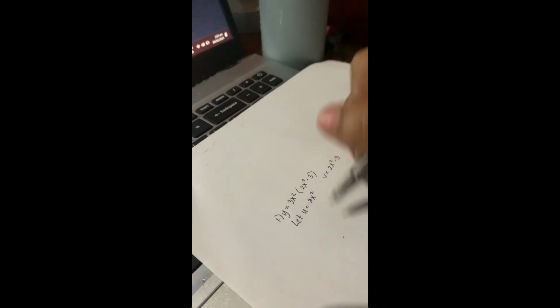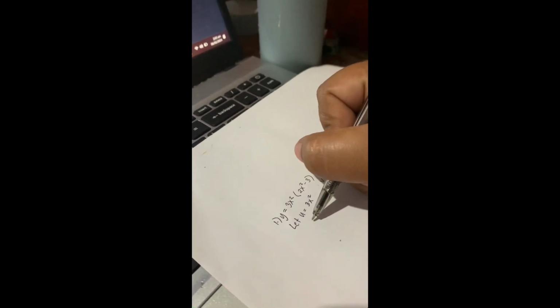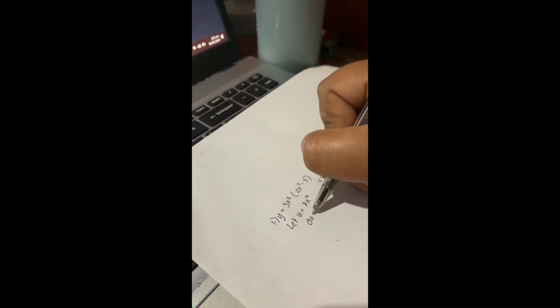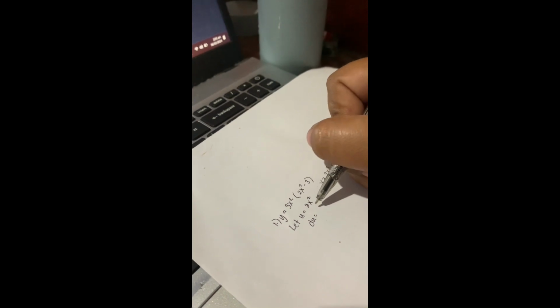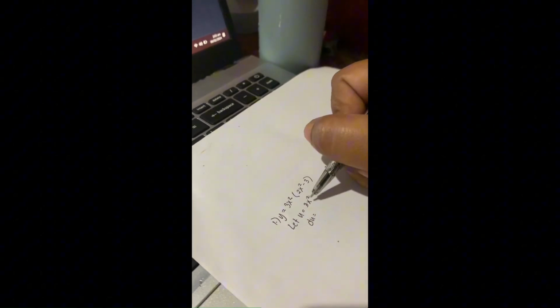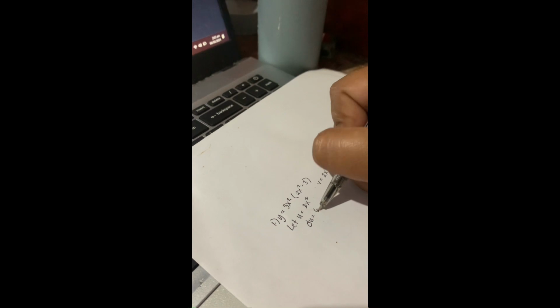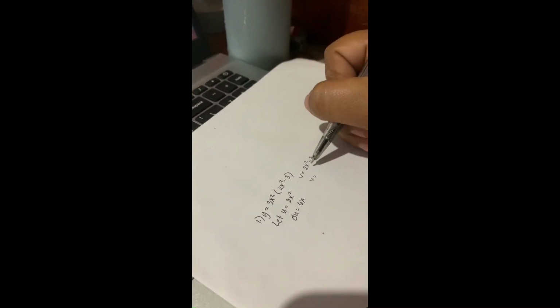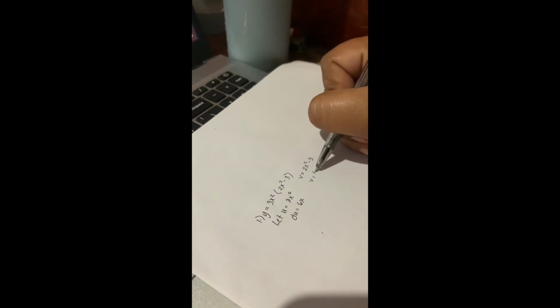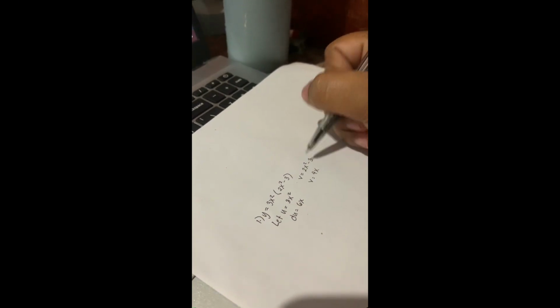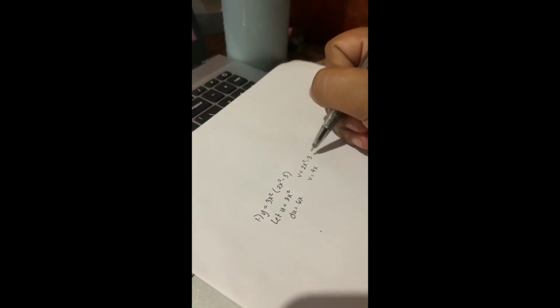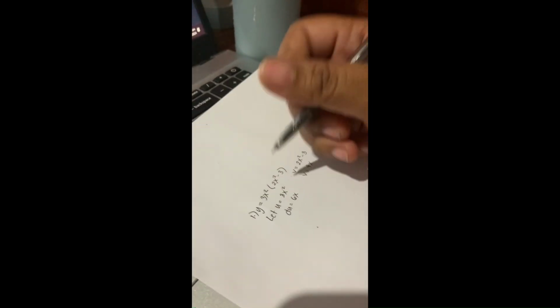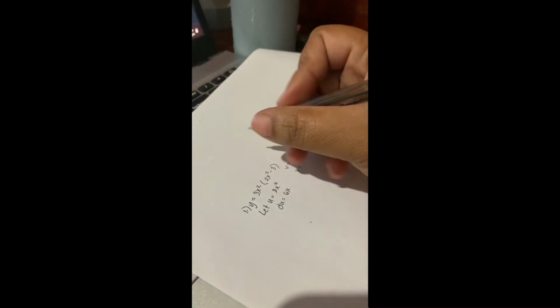Next is kuhaon na nato ang derivative both. So let's get the derivative of u. We have 2 times 3, we have 6x, while v we have 2 times 2, we have 4x. Since the constant is 0, dili na nato siya isulat.